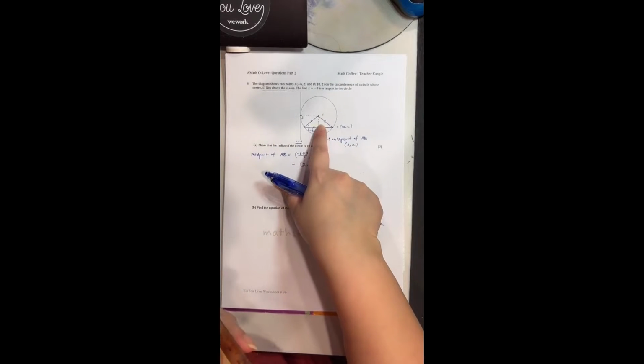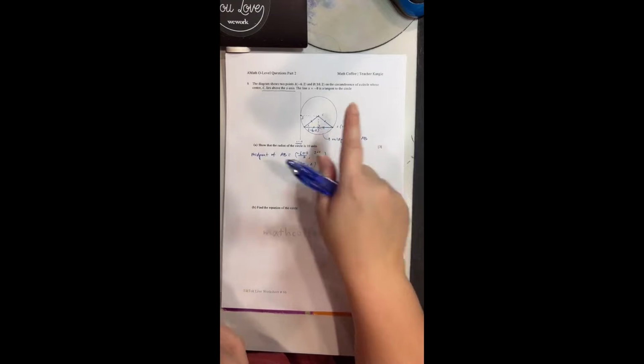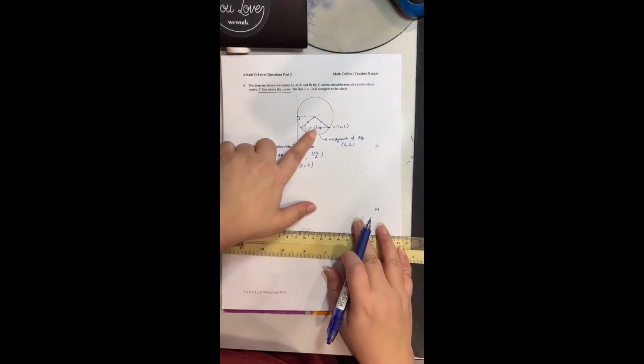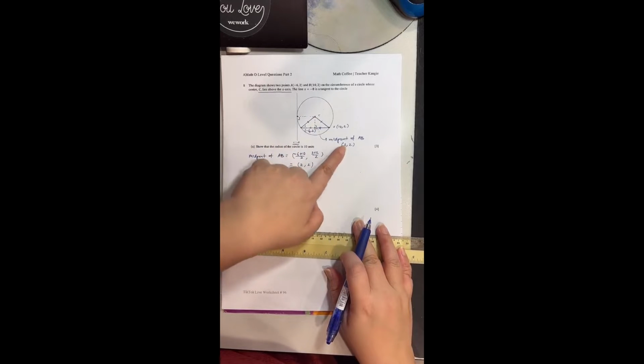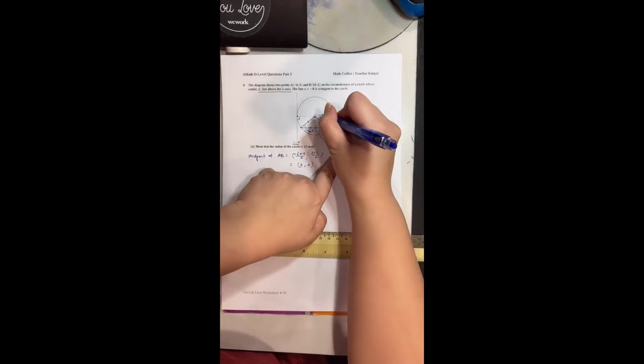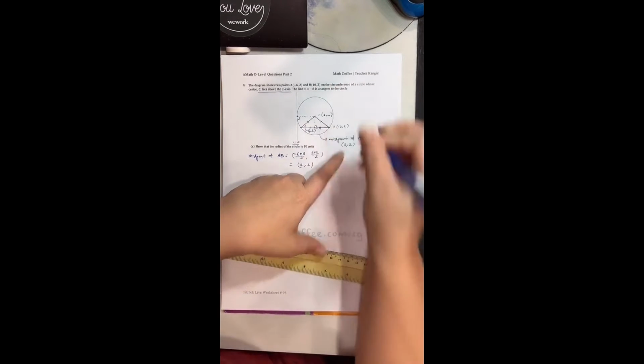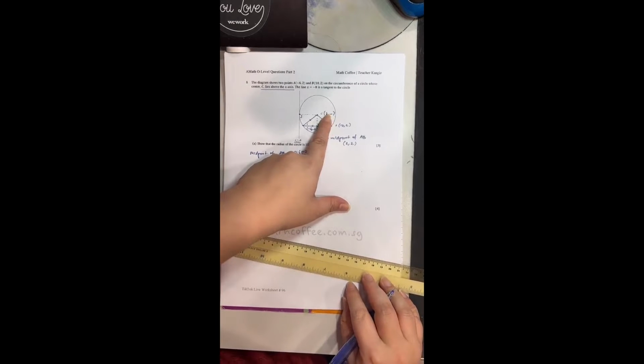So how do you find the radius? See here, this point is directly below the center, so the x coordinate is 2. Do you agree that the center C also has x coordinate 2? We don't know the y coordinate yet, but we know that the x coordinate is 2.